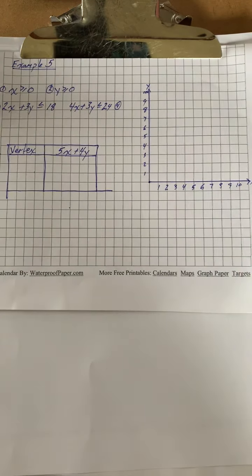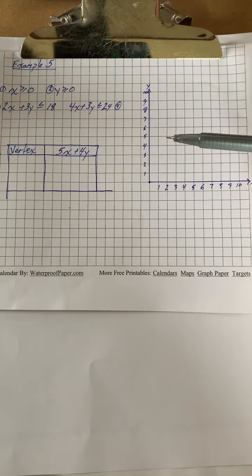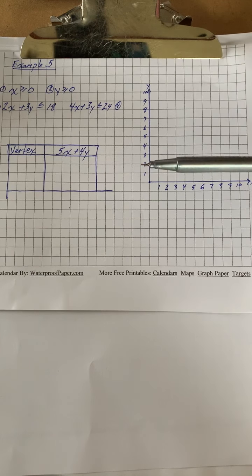Example 5 in chapter 29 follows up this whole thing called the simplex algorithm. The basic idea is that once you've created a feasible region, the vertices of that feasible region are going to maximize whatever equation we come up with. Often we call it the max equation or the profit equation.